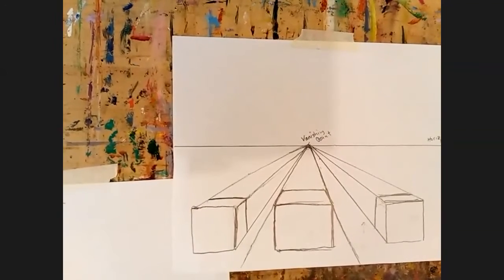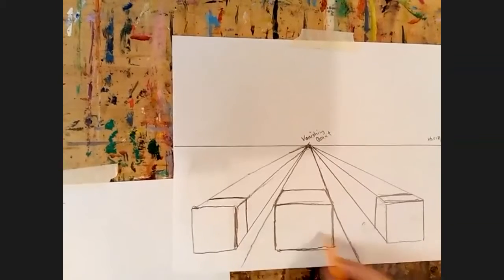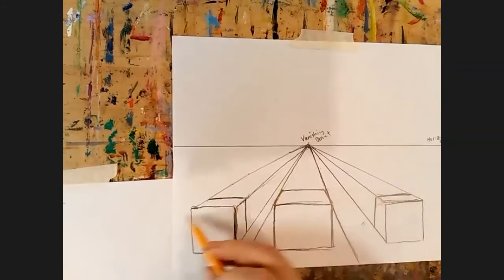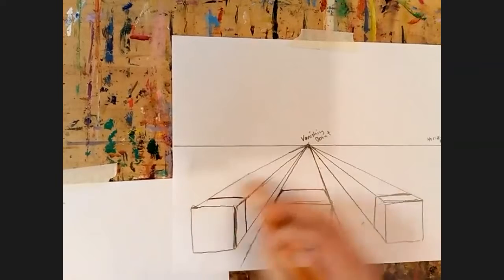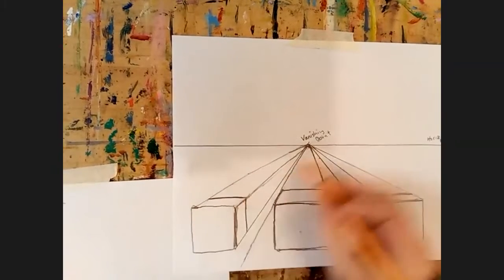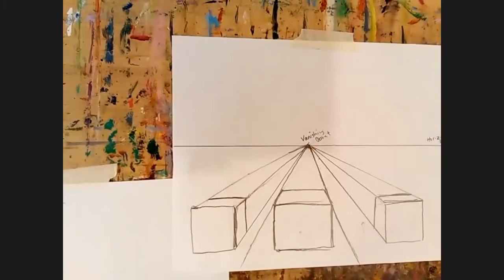Because we're standing in front of the main side, everything goes in this direction because our front image is one side. Everything goes in this direction to one vanishing point. This is a single vanishing point drawing of the cube.